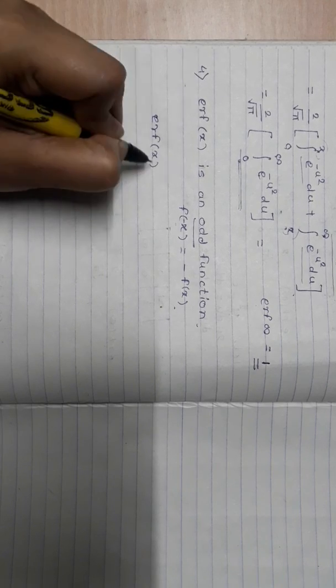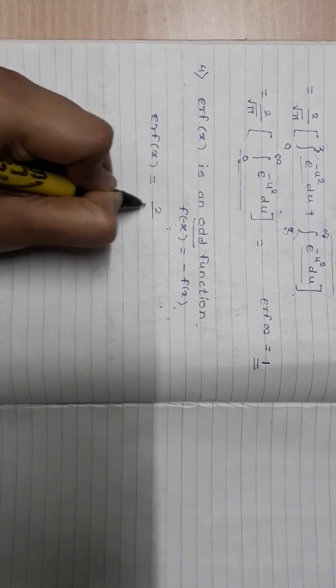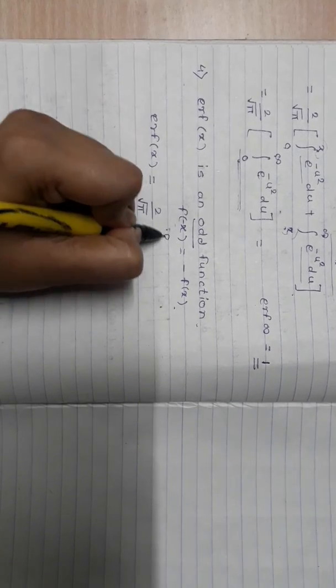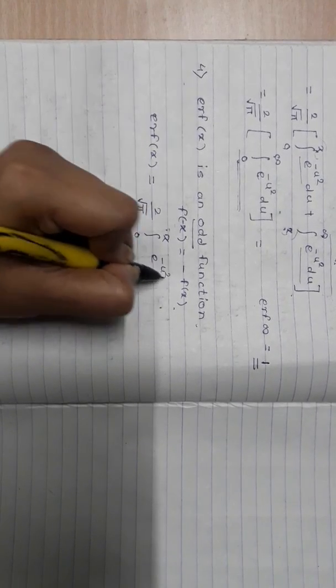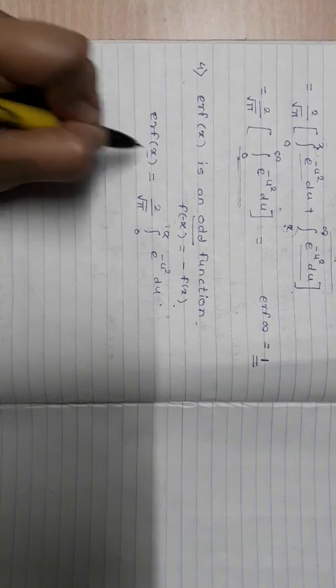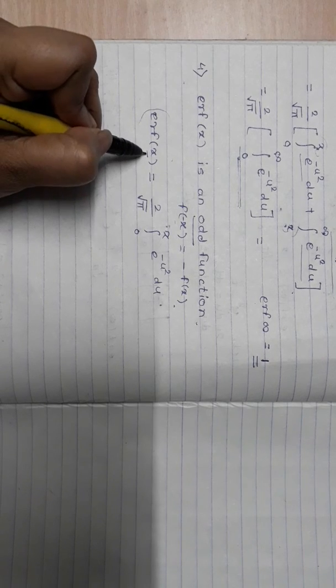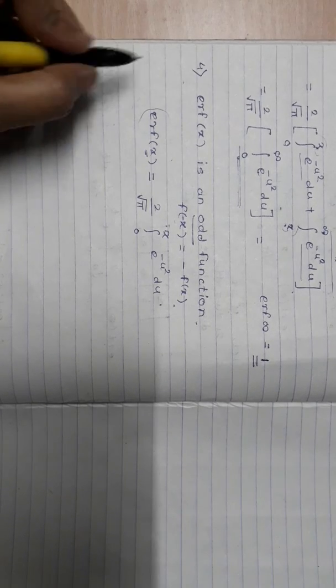Error function of x is equal to 2 over root pi, integral 0 to x of e raised to minus u square du. In this definition, since I want to prove this is an odd function, I am going to replace x by minus x.